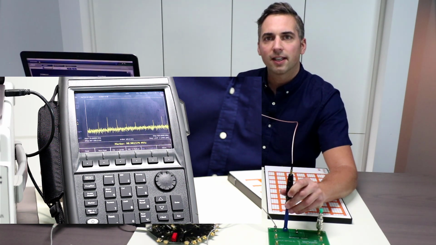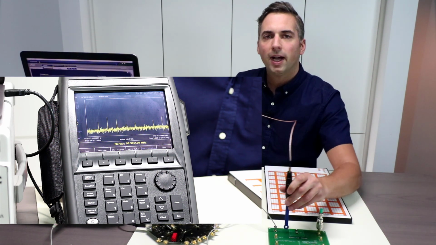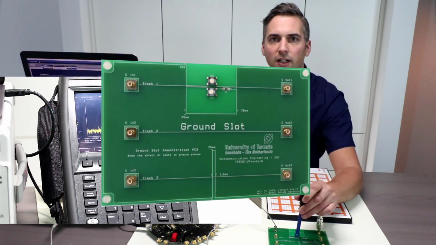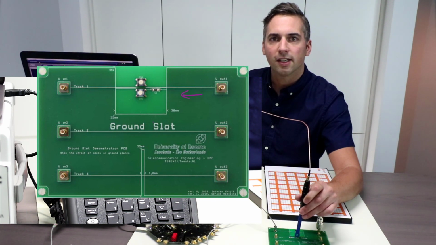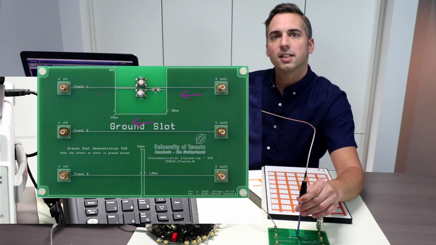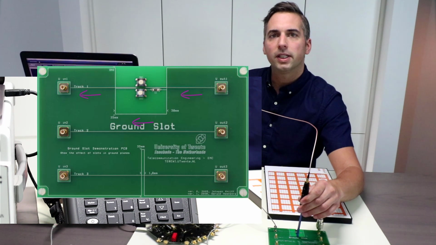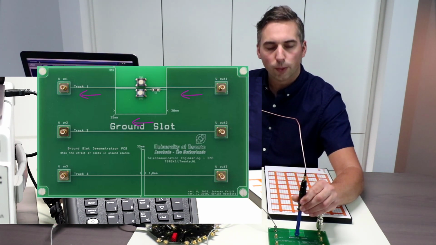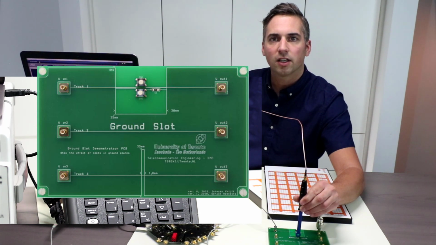Another interesting thing we can see here is that if I put the probe above the send signal, we can clearly see the signal. And in the receive path, we can see the current flow around the large cut in the ground plane. So the return current is attempting to flow directly beneath the send path, but because there's a cut, it's mostly flowing around the cut in a large loop.